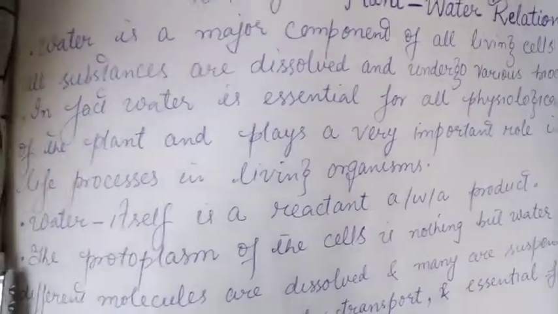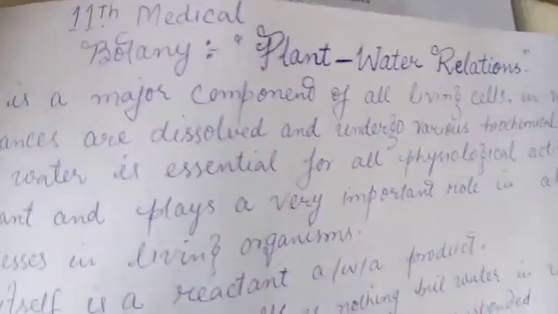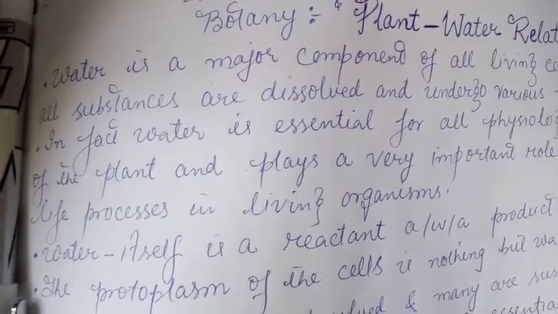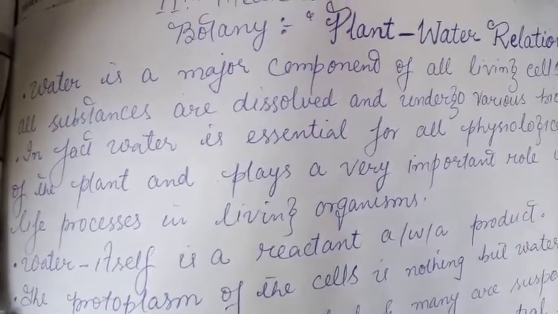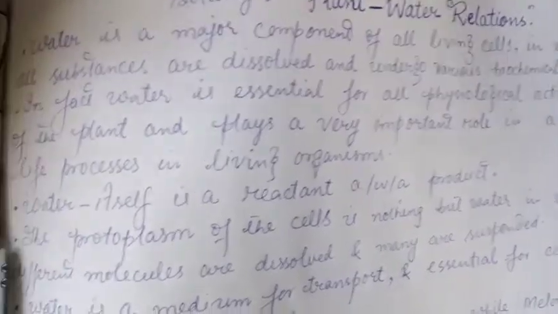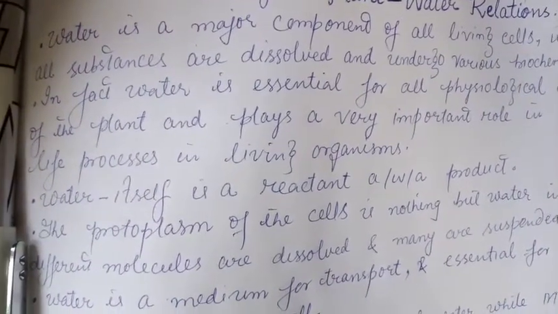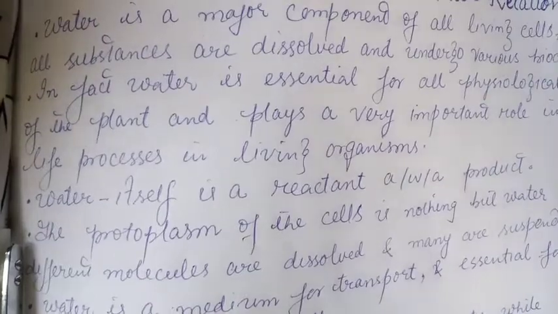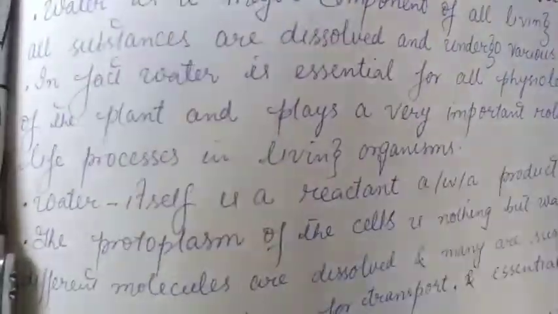Water is essential for all physiological activities of plants and plays a very vital role in all the life processes in living organisms, not only plants but all living organisms.